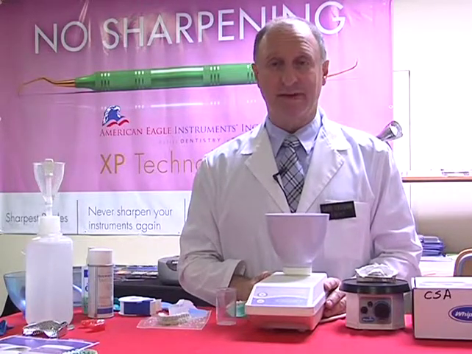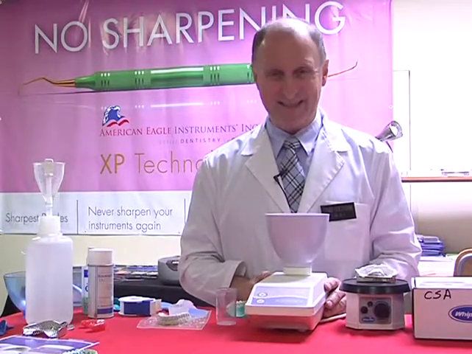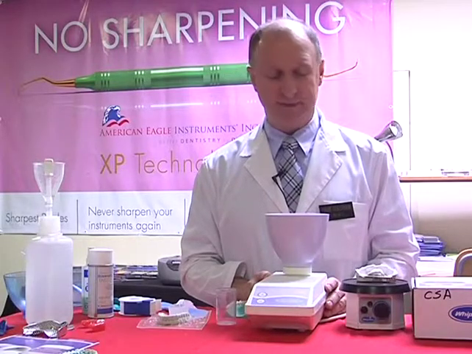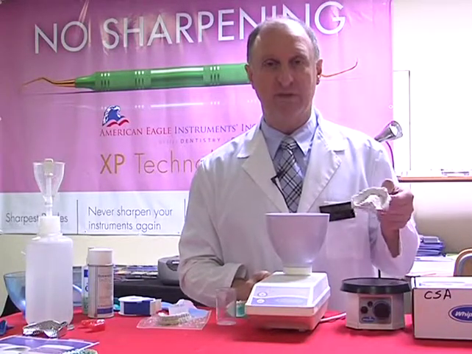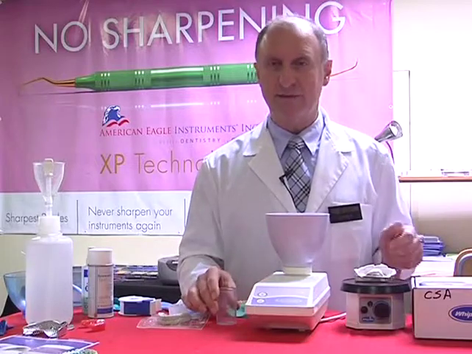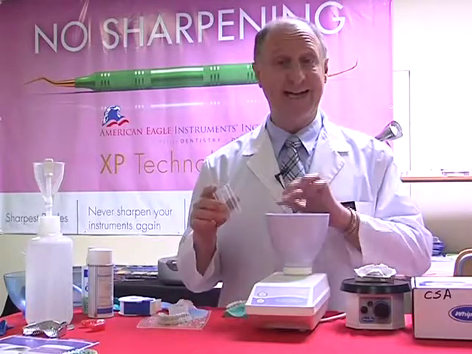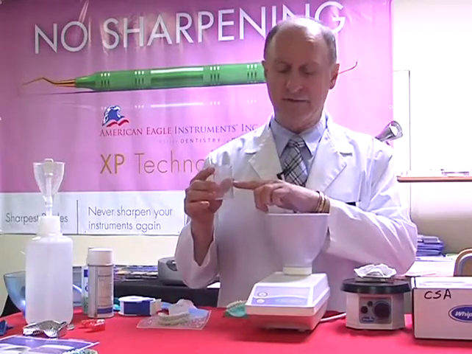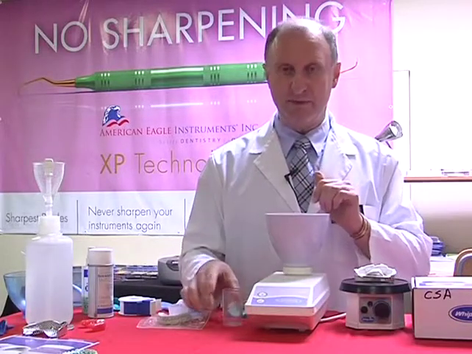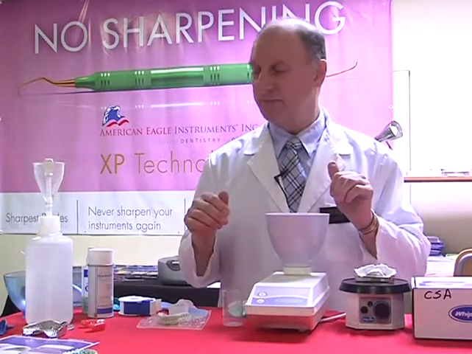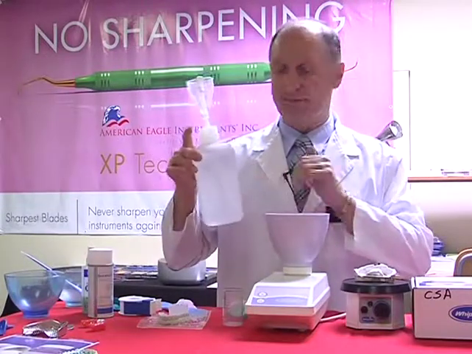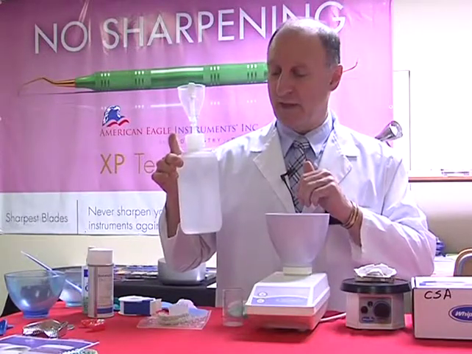Now, most of you out there probably eyeball it, so rather than guessing, we're going to measure our water. For every full impression that we're pouring, we're going to use the same amount of water that we would normally use for our alginates, in this case, the second level. Instead of using the water measure, which might interfere with the temperature, I'm going to use room temperature water that's kept inside the H2O dispenser.